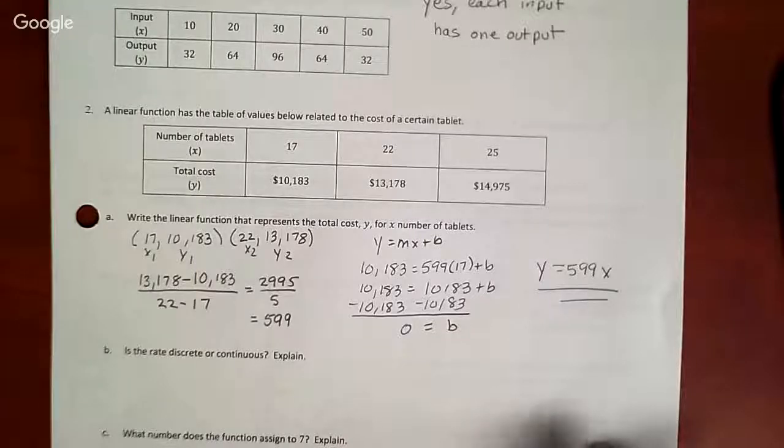So next, is the rate discrete or continuous? It is discrete.